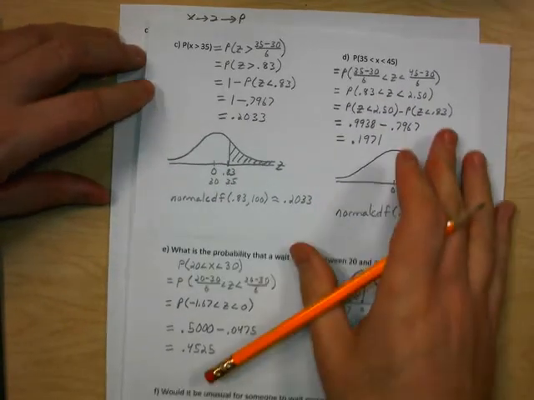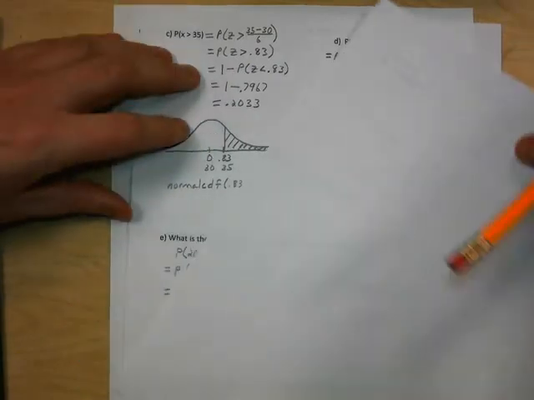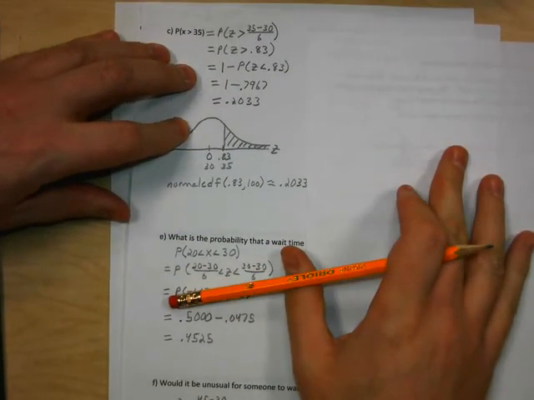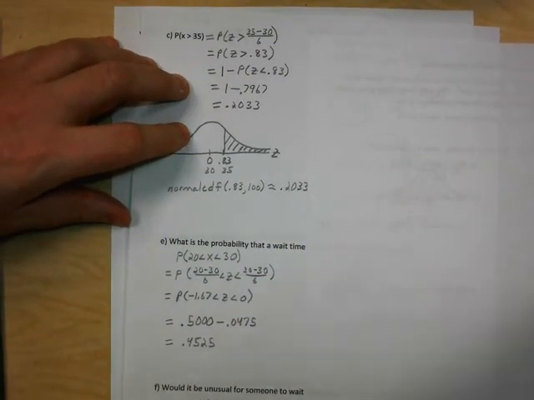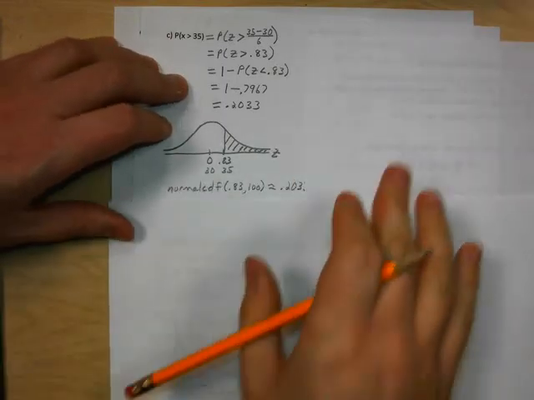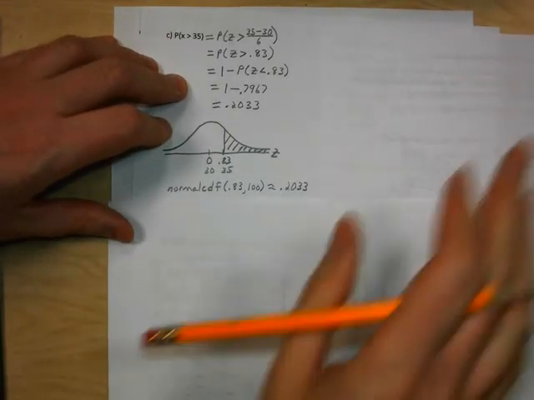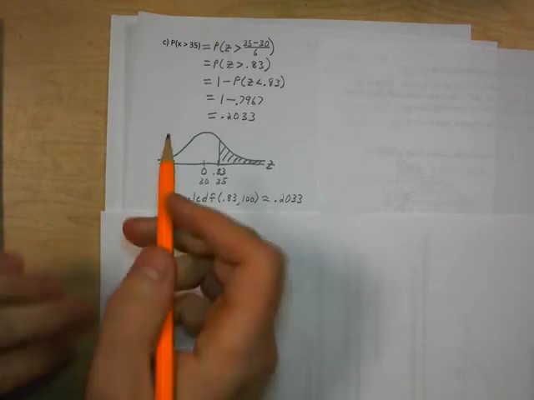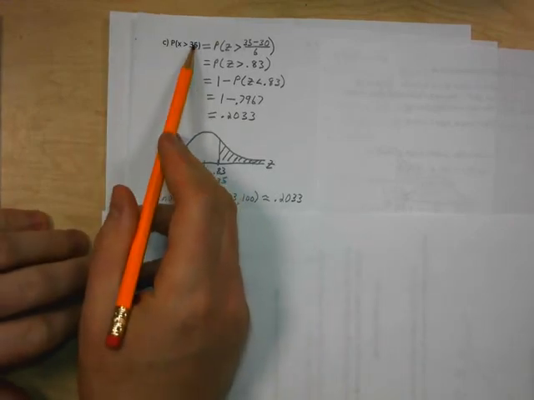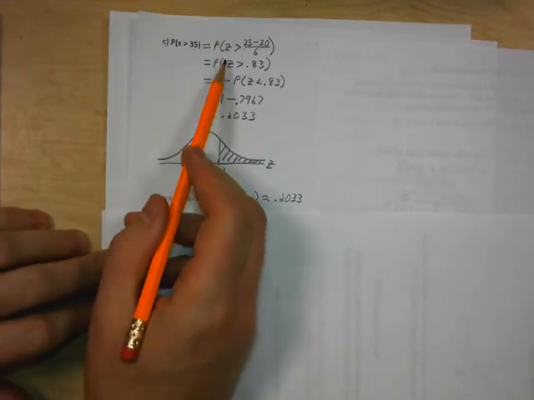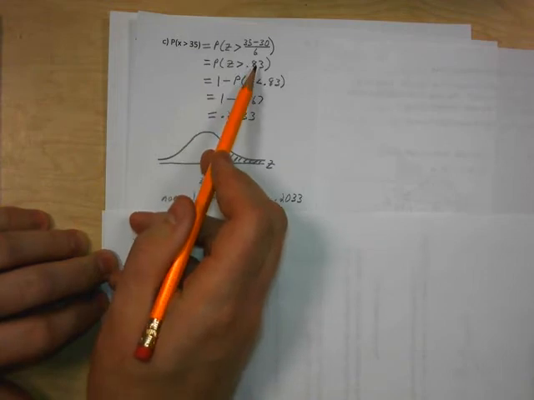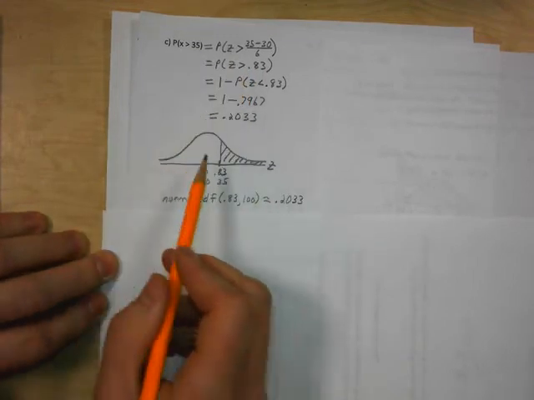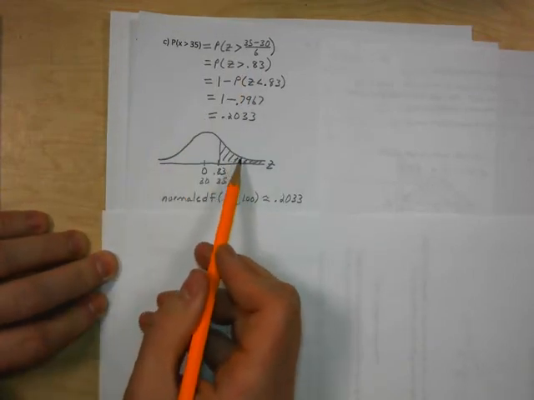Okay, you get the 0.83. Okay, so the z-score is... Now in this one, we're saying that x is greater than 35. So that's the probability that z is greater than 0.83. So remember, a greater than, we're shading to the right on the curve.